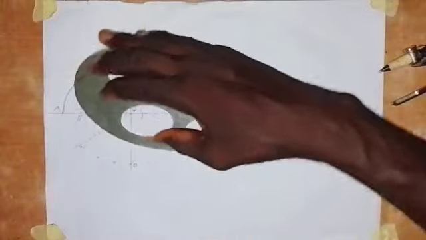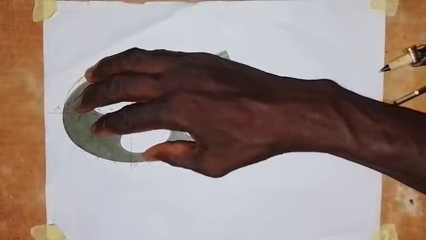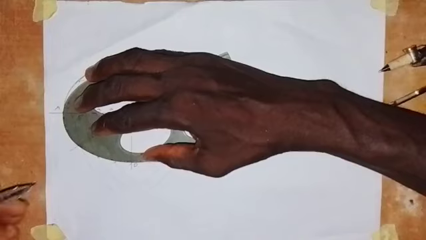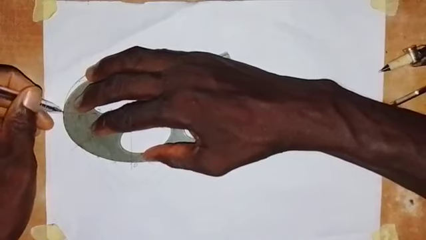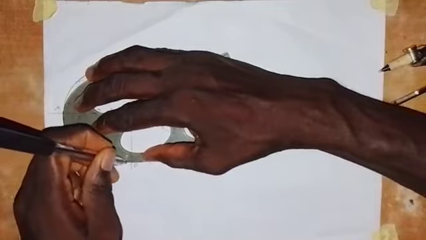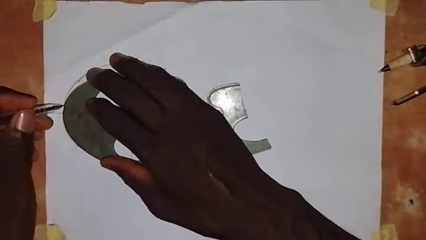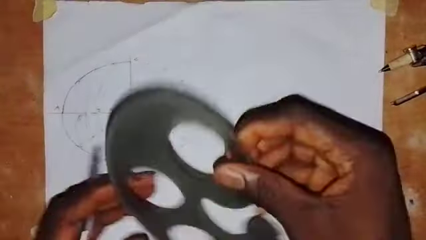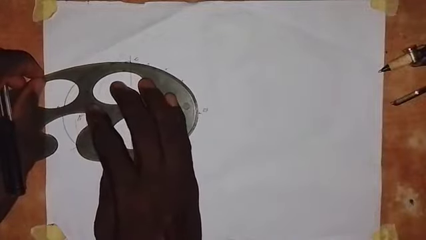And then coming down like this, I will set it here. Set like this, connecting these points together to point D. So we have this. Then I will set on this side here. Setting the French curve like this, and then I will draw this line.